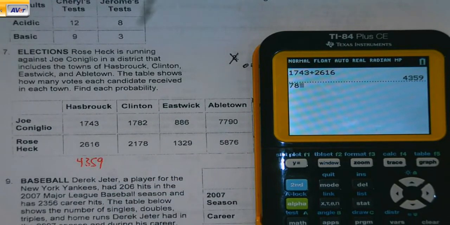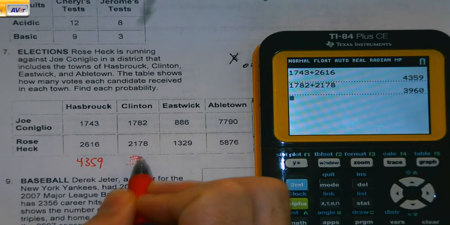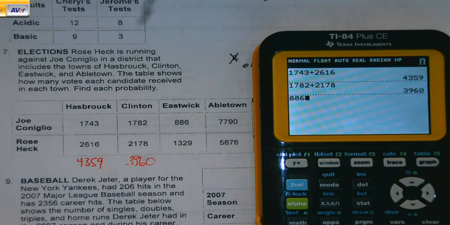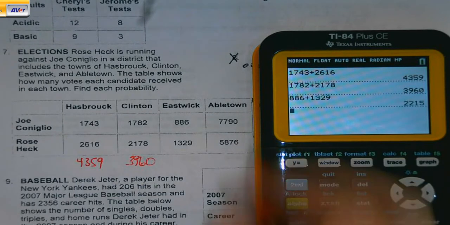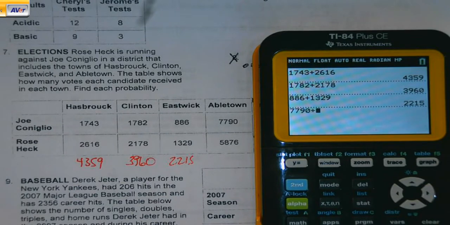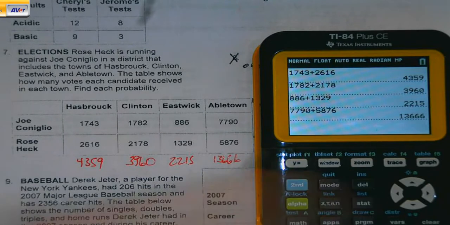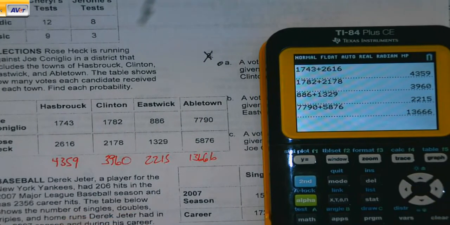To go ahead, if I type them in correctly, and then also for our rows.